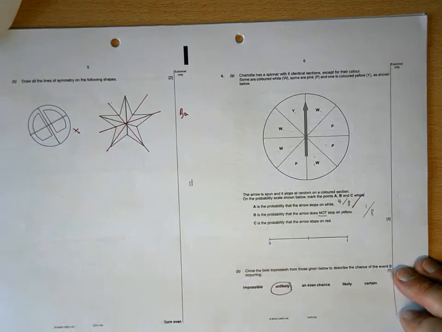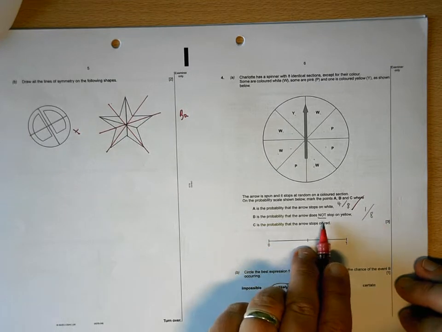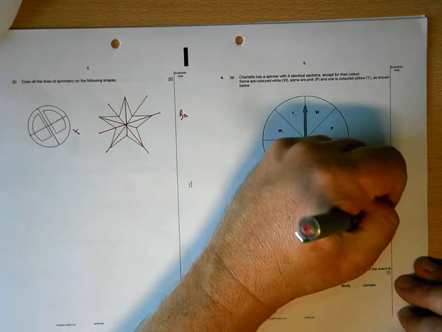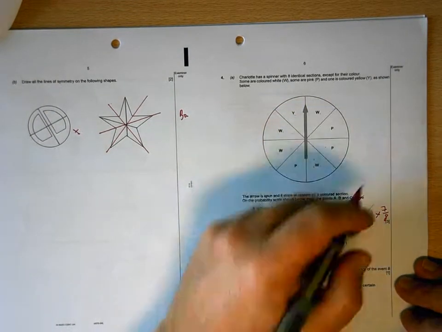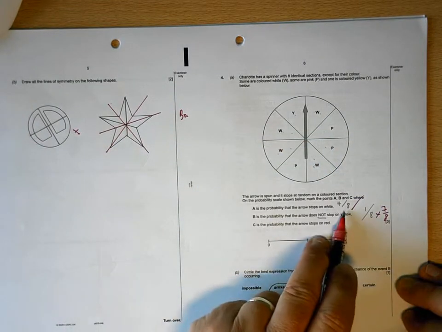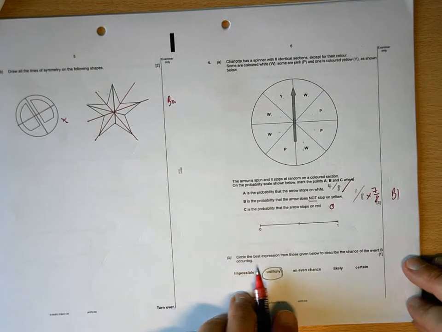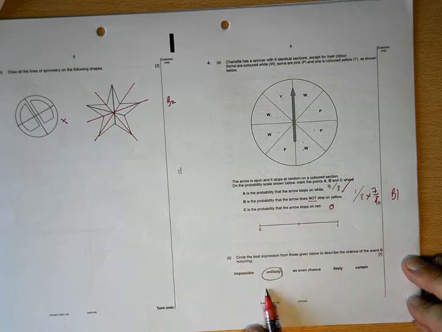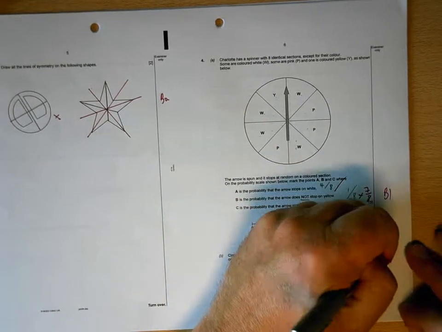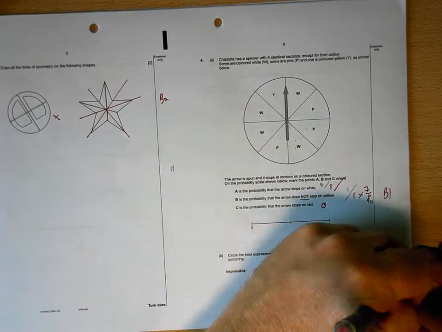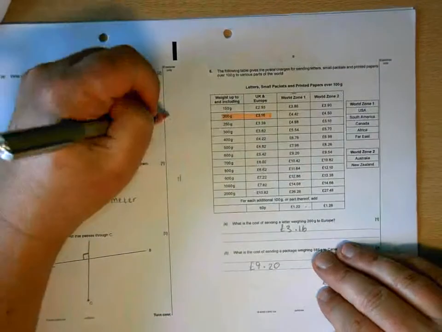4 out of 8 is correct. Does not stop on yellow is 1 over 8. No, stops on yellow is 1 over 8. 7 over 8 would be that. And the probability that it stops on red, there aren't any red, so the probability would be 0. So you're only going to get the 1 mark for that. The event B for you is correct. It is unlikely because of your wrong probability there. So 2 marks for that. Cylinder and cuboid are correct.